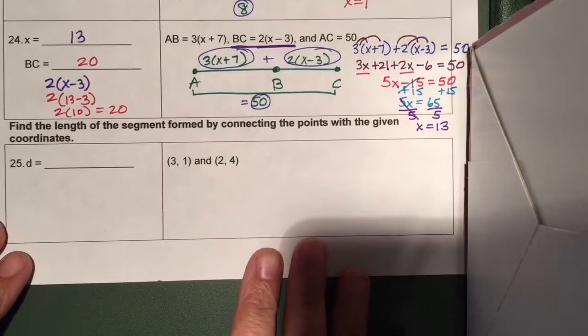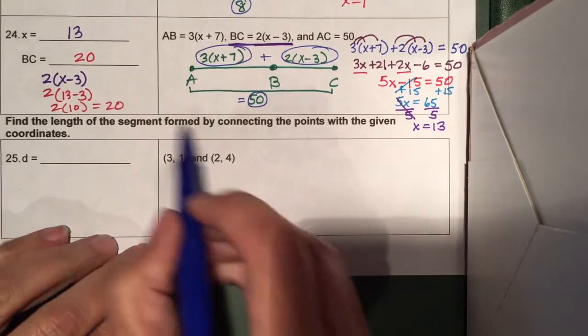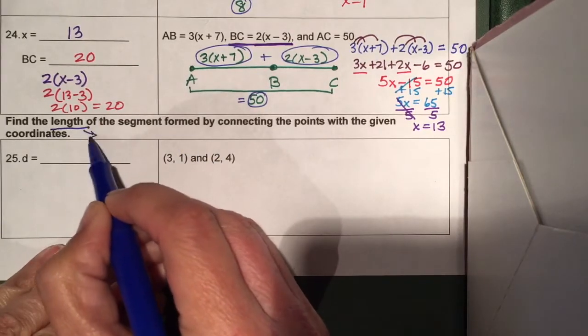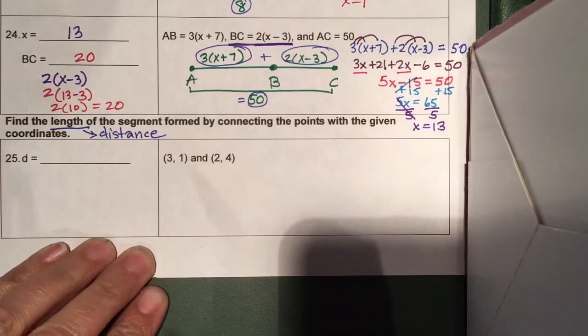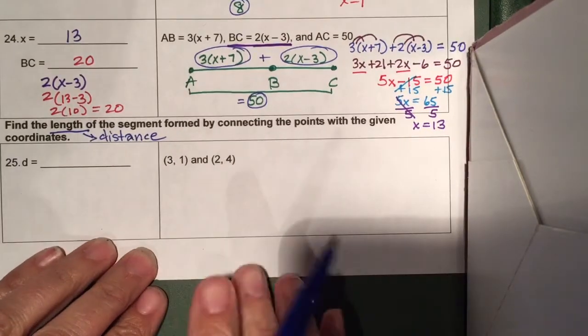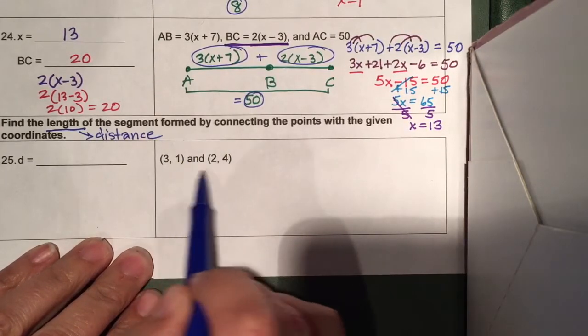Okay, so let's look at now using distance, the actual distance formula. The distance formula, if you remember, is d equals, here we're looking for distance. Remember, length is the same thing as distance. So length and distance are the exact same thing. They're used interchangeably. So I'm going to find the length of the segment that connects these 2 points.